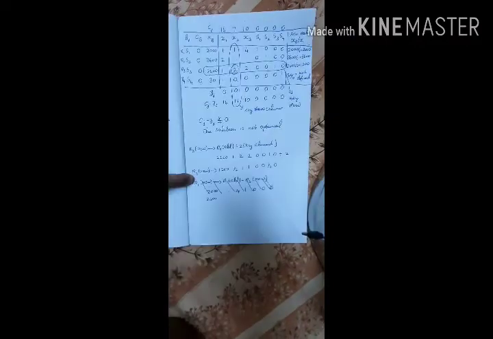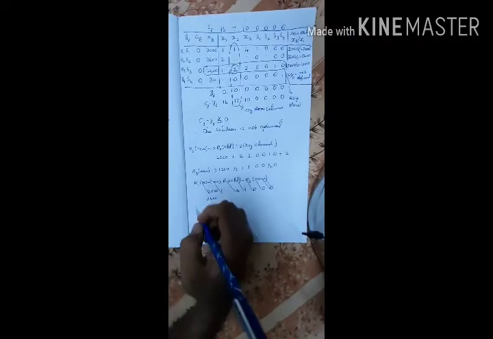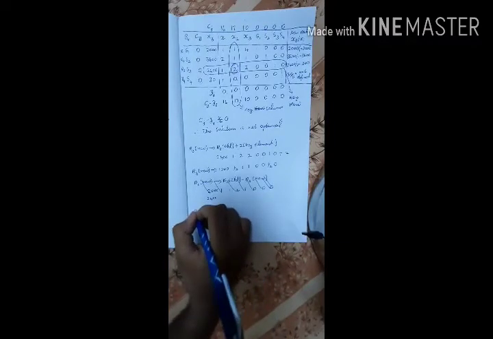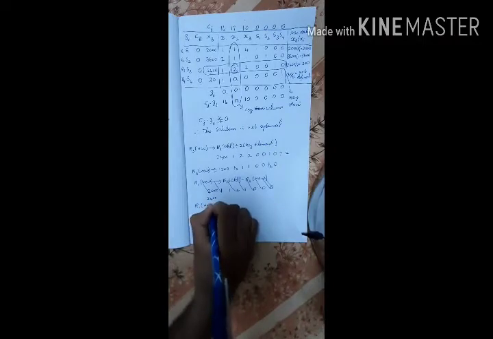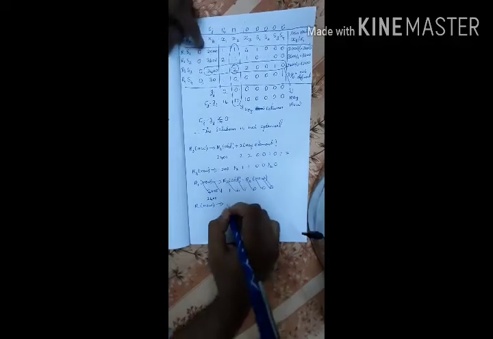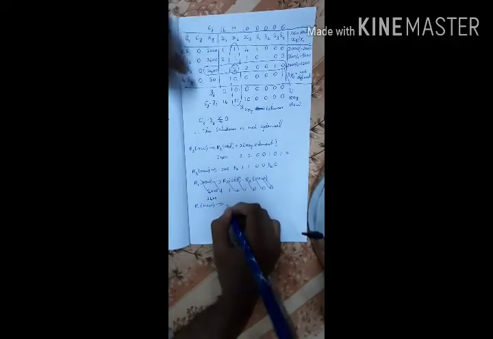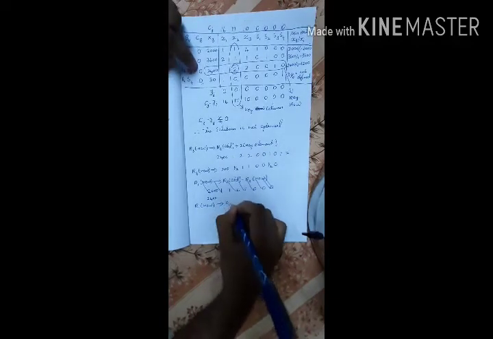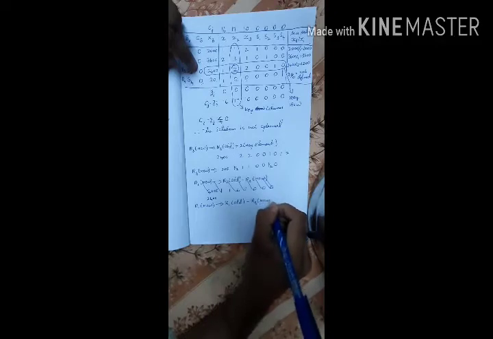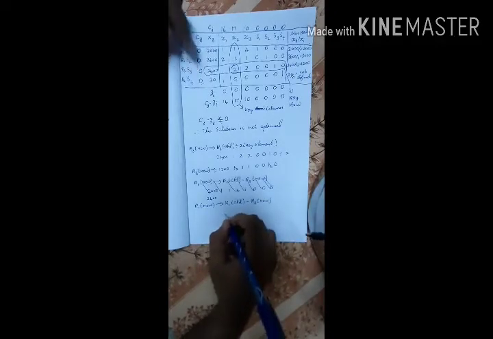Then next, we calculate the value of R1 new. R1 new is R1 old minus R3 new. What is R1 old?